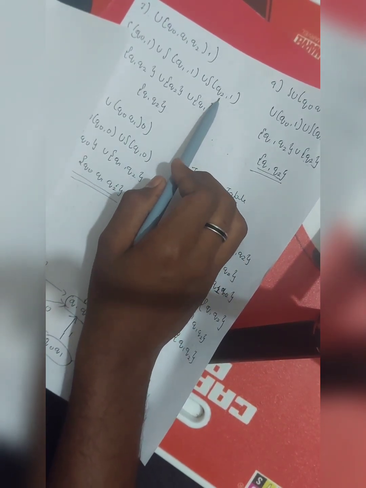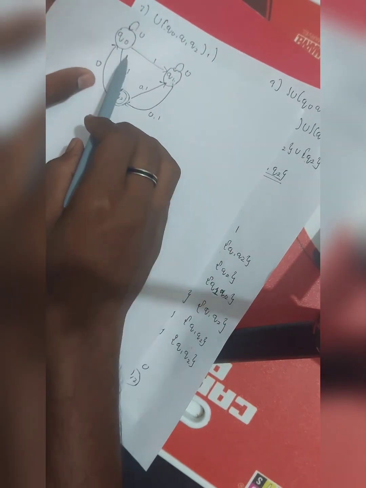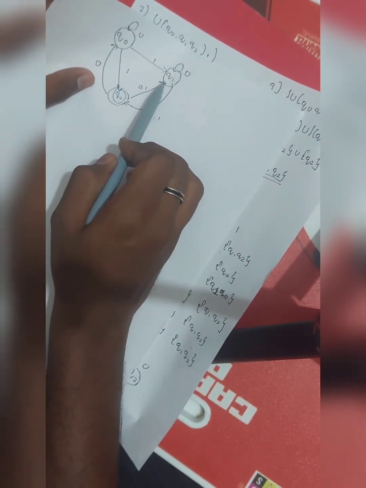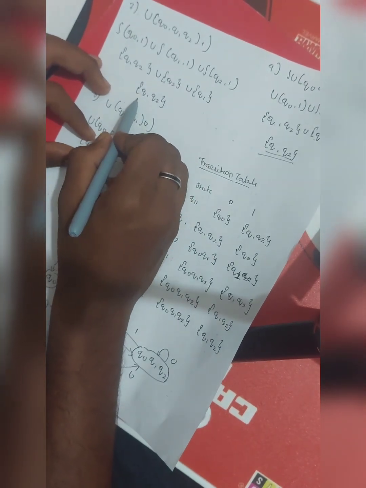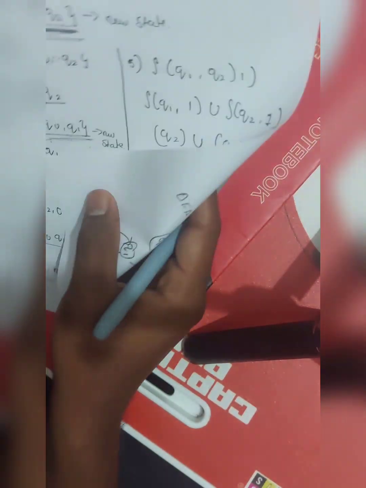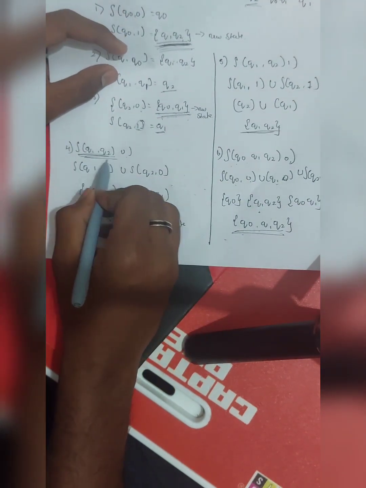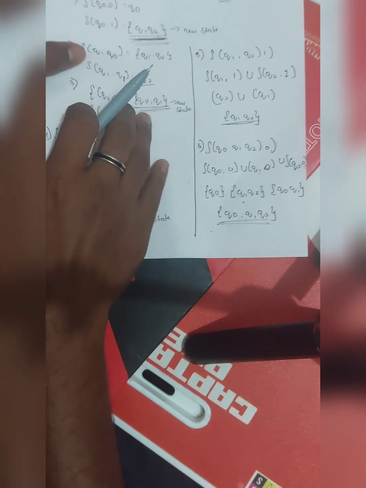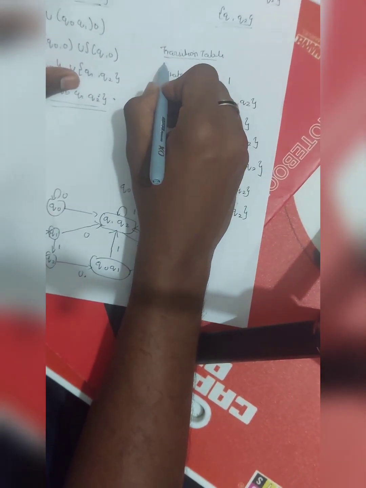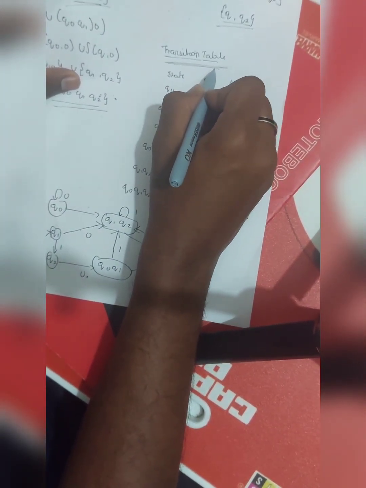Again Q2 with respect to 1 is traveling to Q1. After combining this, we have got another state Q1, Q2, which is already present in the transition table. After performing all the states, we need to rewrite the transition table.